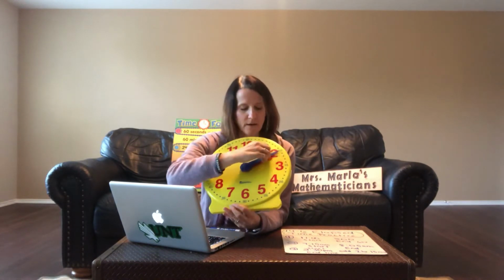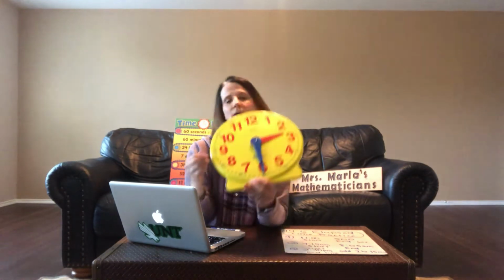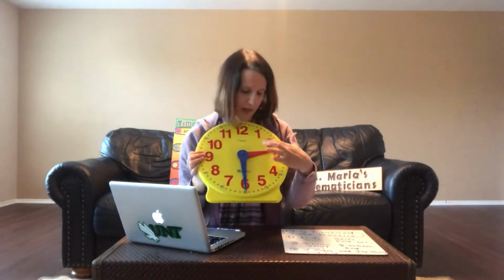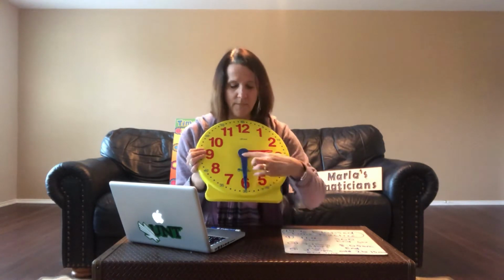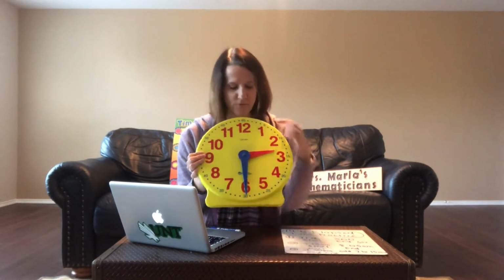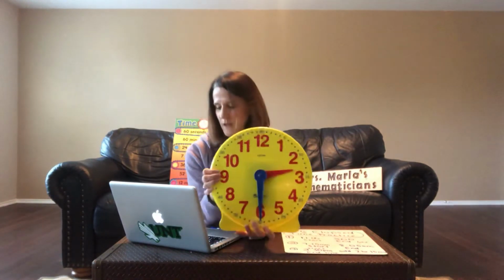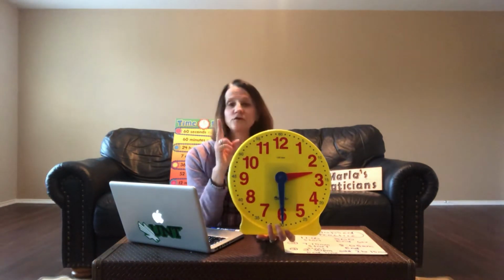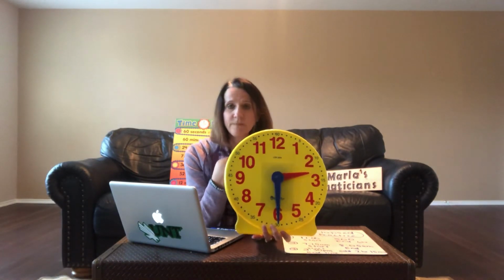But I'm going to set it 5, 10, 15, 20, 25, 30. So notice my hour hand is in between the 2 and the 3. It hasn't gotten to the 3 yet. My minute hand is at the 6 for 30. So it starts at 2:30 and ran for 2 hours and 15 minutes. What time did the movie end?